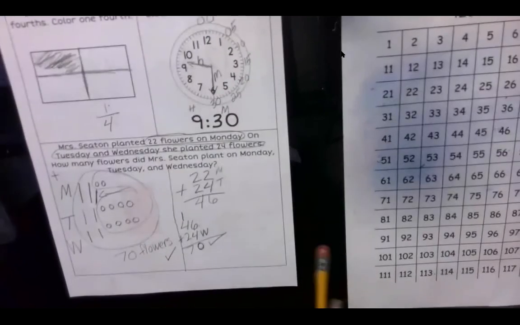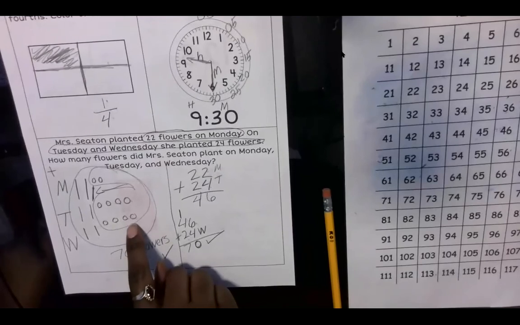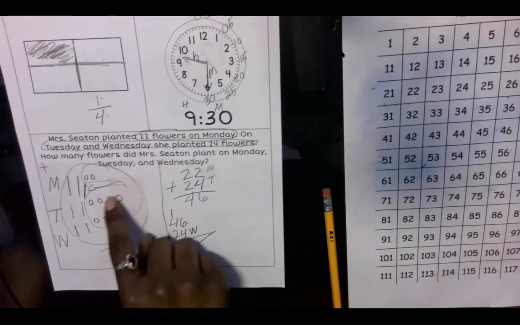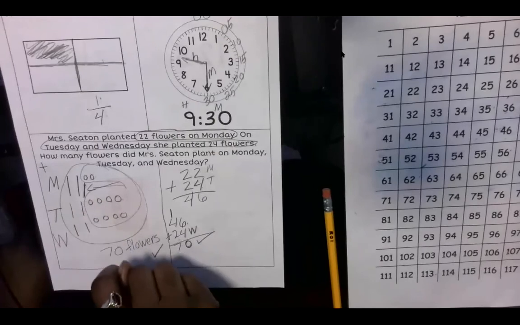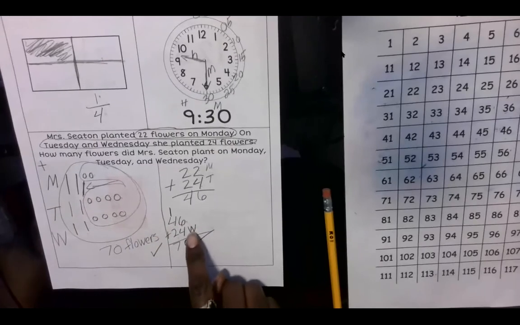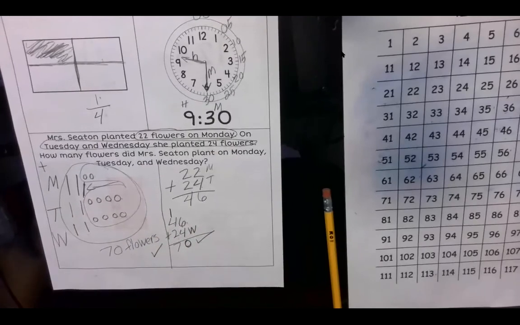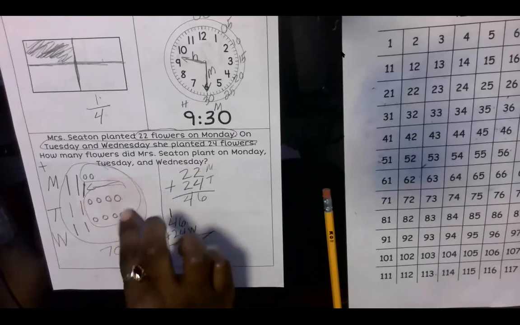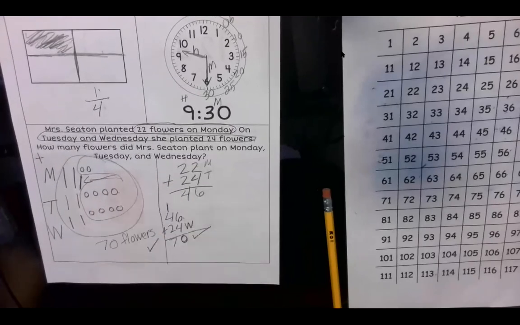So Mrs. Seaton planted 70 flowers on Monday, Tuesday, and Wednesday, altogether 70 flowers. So here I solved it with a model. I regrouped my new 10. There's my 10 stick. And here's my algorithm. Okay? And I'm so happy I went back and regrouped my 10s to make my new 10 stick, because we learned that this week.